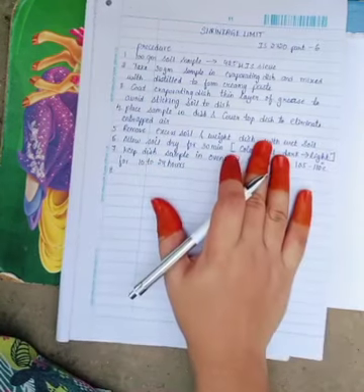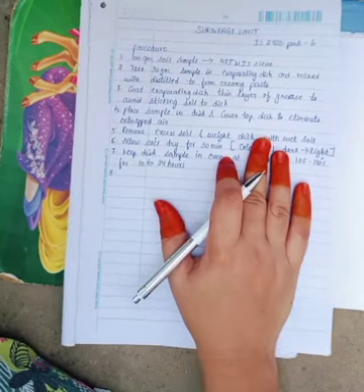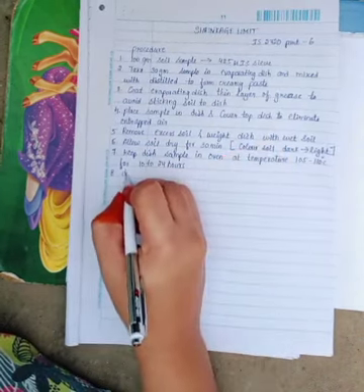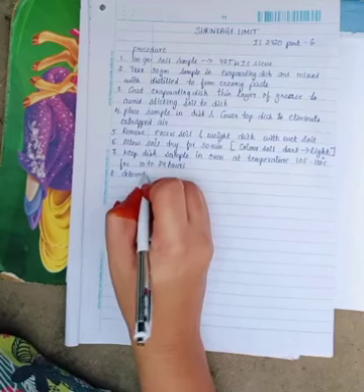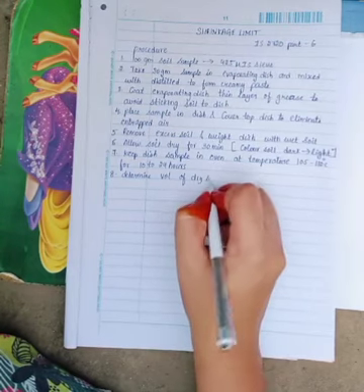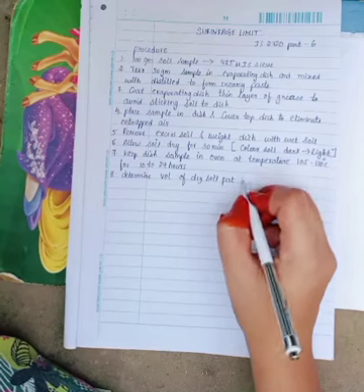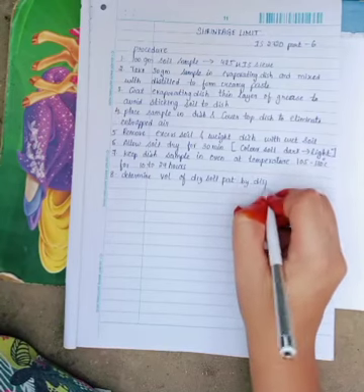Our next step is we have to determine the volume of the dry soil pat by displacement of mercury. We have to determine the volume of the dry soil pat by displacement of mercury.